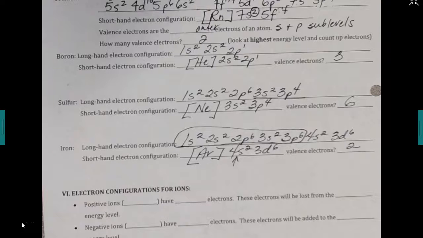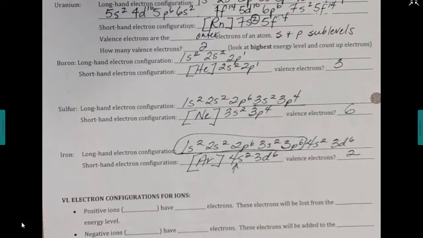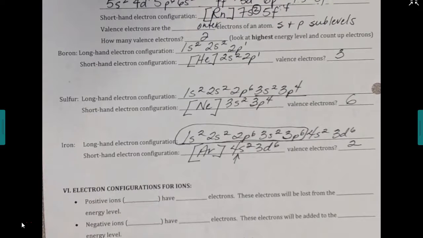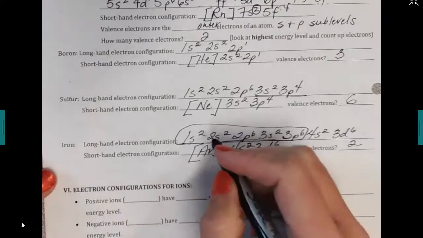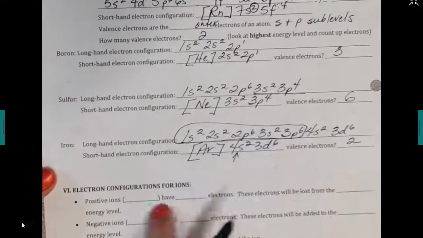Okay, so today we went over our practice and the homework we did. I want to make sure that you get the next group of notes. So these notes are for Monday.